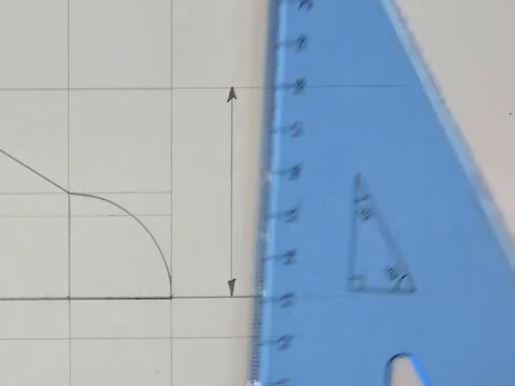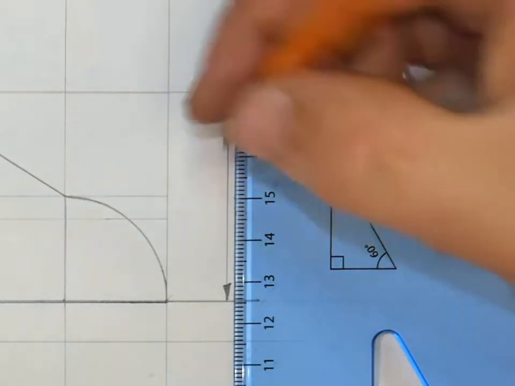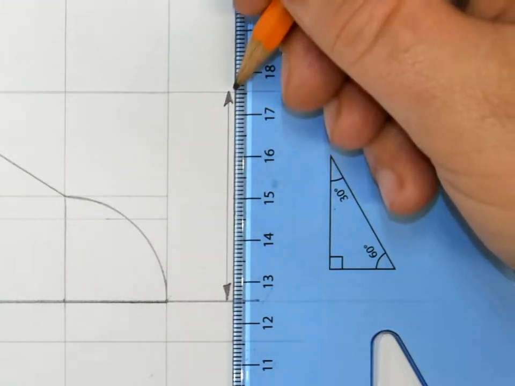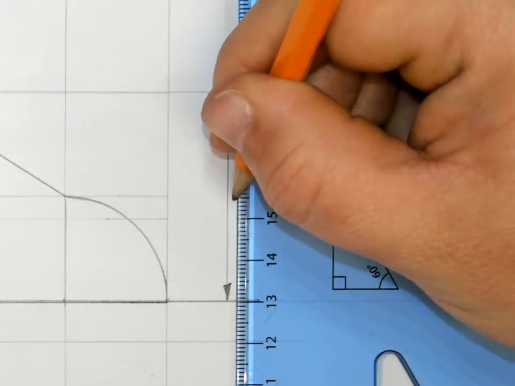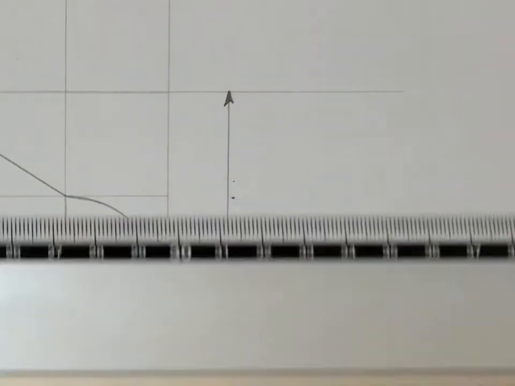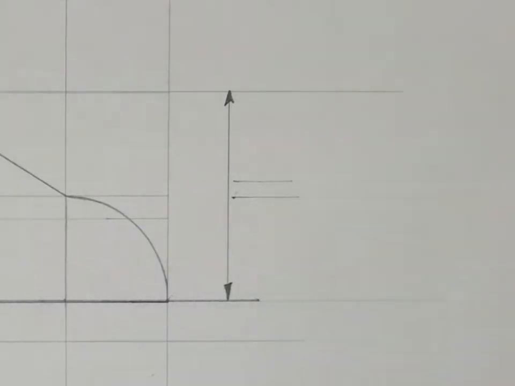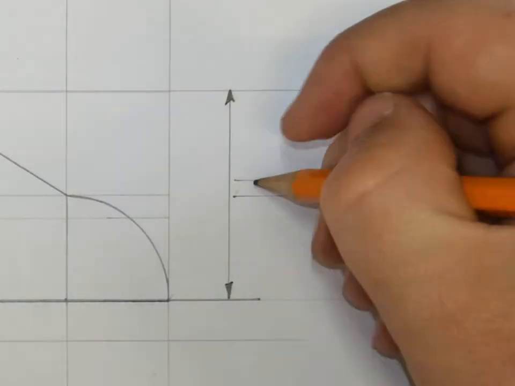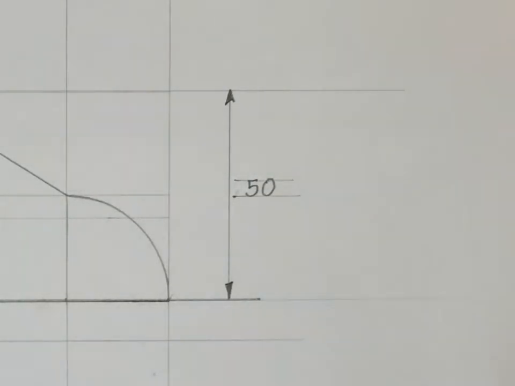Then, in the middle of the dimension, mark in 2 light lines, 4 mil apart in the middle of the dimension. Now it doesn't have to be bang on in the middle, but you want to be getting it pretty close to it. Now they're quite light in real life, it's just extremely zoomed up. And then neatly write in the size, so that's 50.